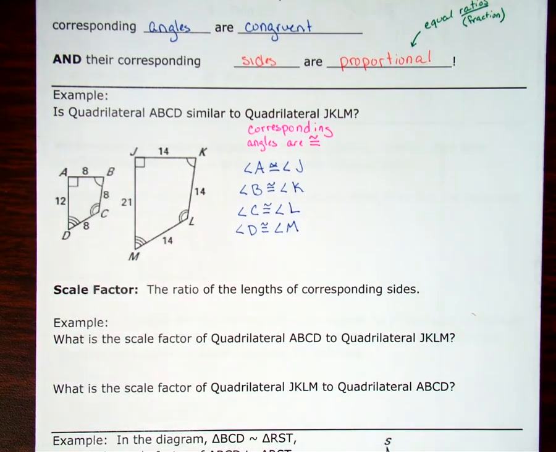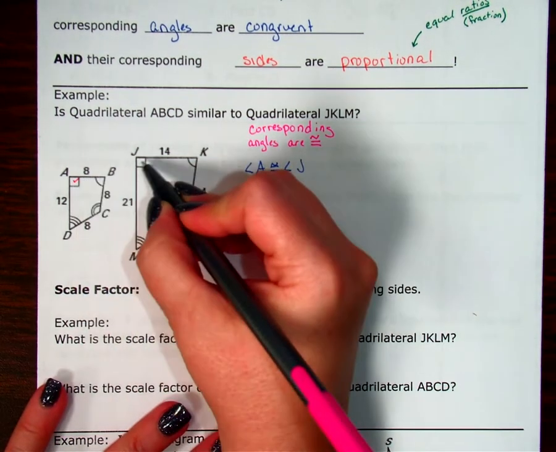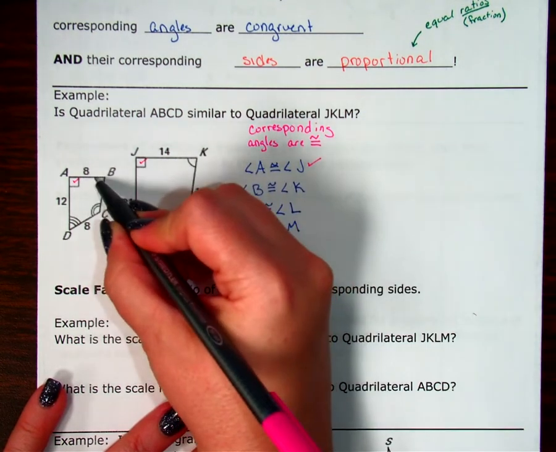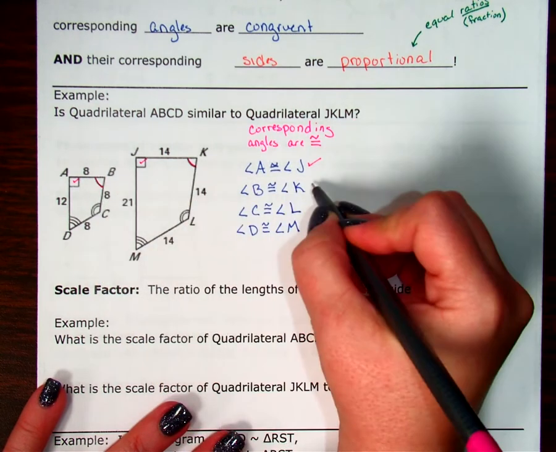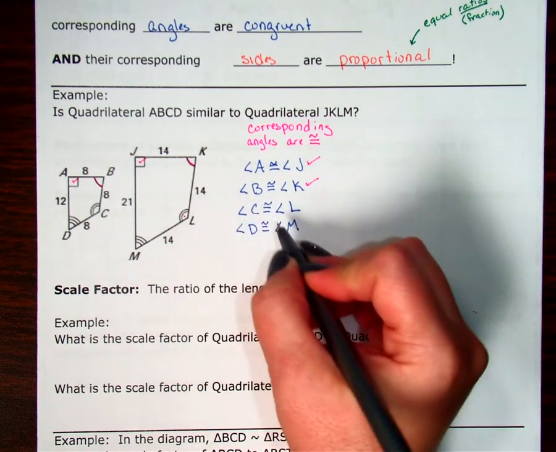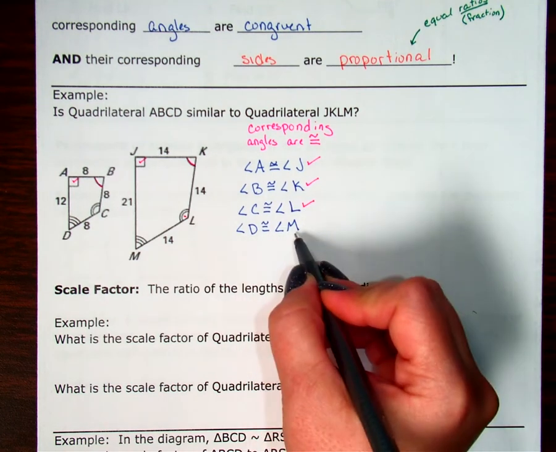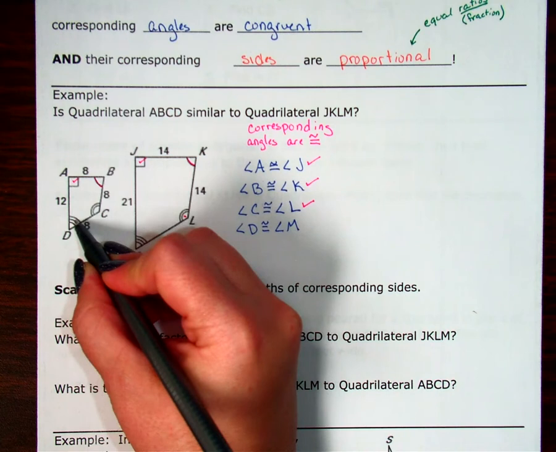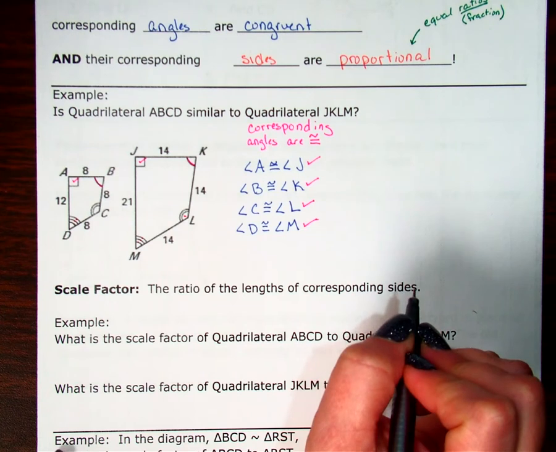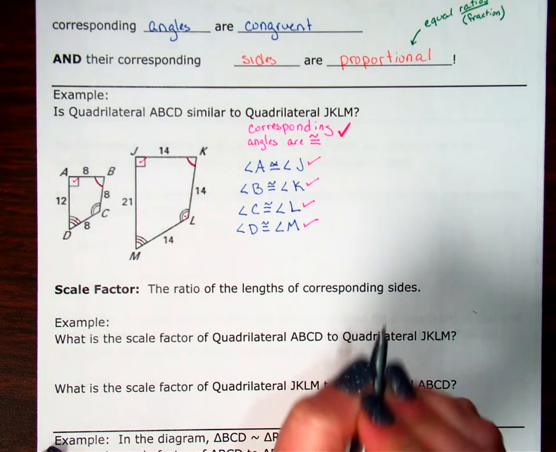So let's just check our figure and make sure that that's true. Okay, so A should be congruent to J, so A is a right angle, J is a right angle, so that's true. B should be congruent to K, B has a single arc, K has a single arc, so that's true. C should be congruent to L, C has a double arc, L has a double arc, so that's true. D should be congruent to M, D has 3 arcs, M has 3 arcs, so they match as well. So my corresponding angles are congruent, so I can put a check mark there.